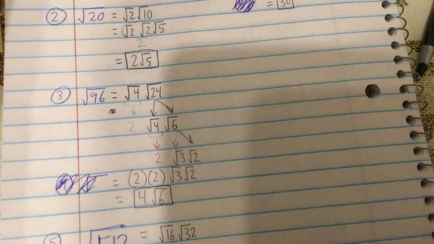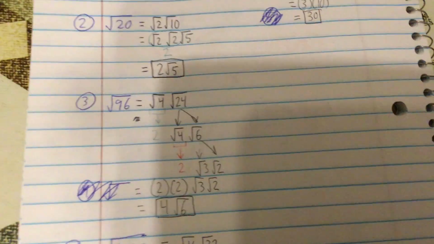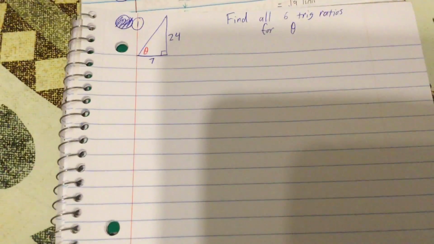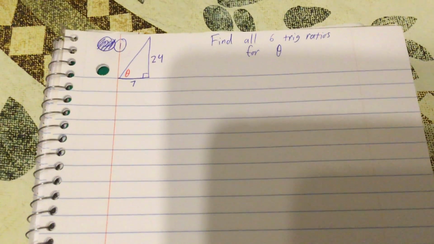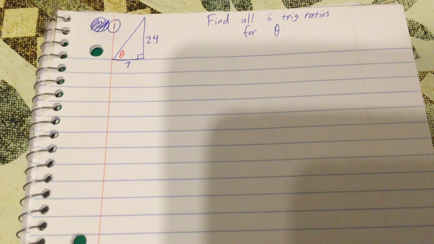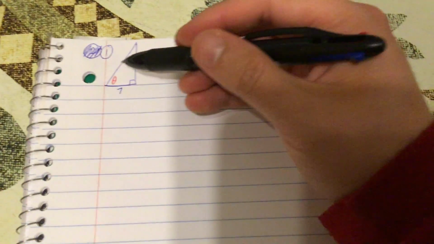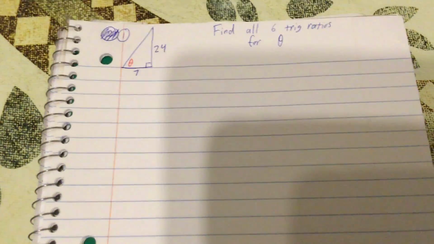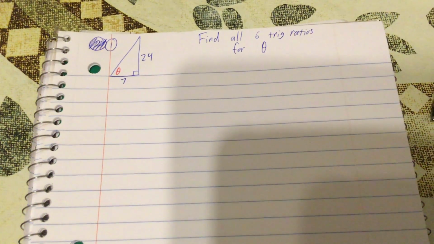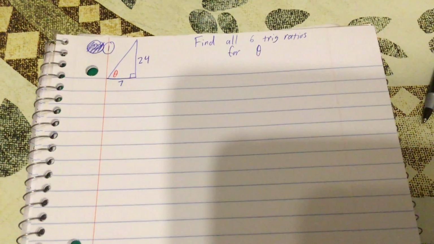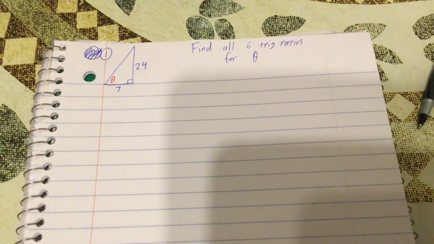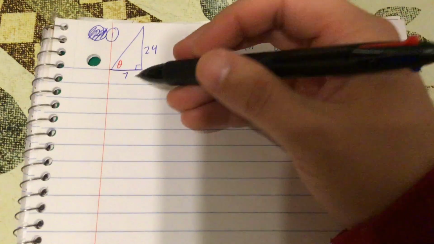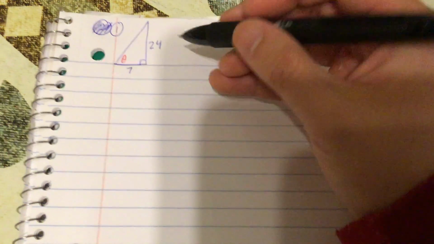Alright, so now I'm going to move on and do find all 6 trig ratios for angle theta. So you've got a right triangle. I've got a length of 7 and a length of 24. Well, the side length that I don't know, and again, the test will have a diagram like this. It'll have 2 sides that you know, and it'll ask you to find all 6 trig ratios, but you don't know the third side. So I got leg, I don't have the hypotenuse.